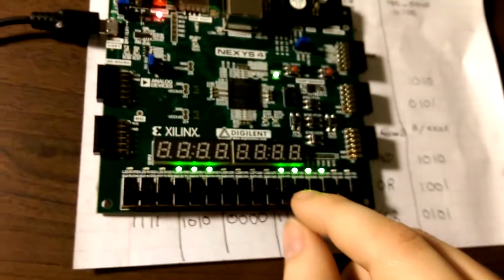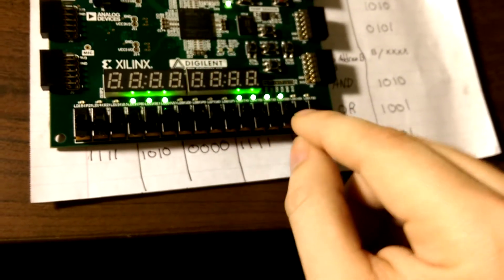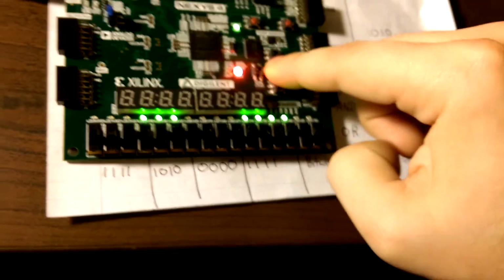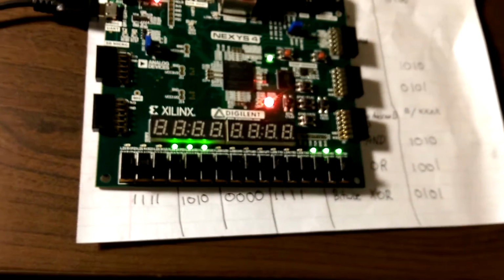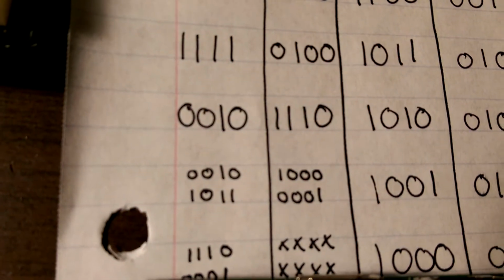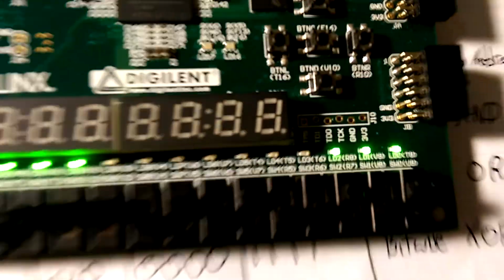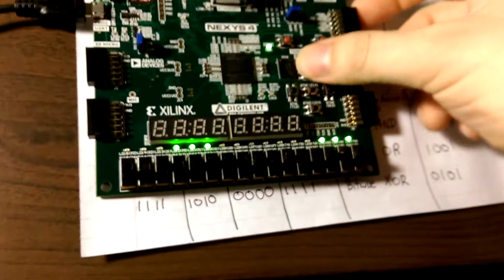Right, opcode for this 0101. Right, see what happens. Divide it, which is correct. So 14 divided by 2 should give us an output of 7, and this is what we see. So now save the current operation.